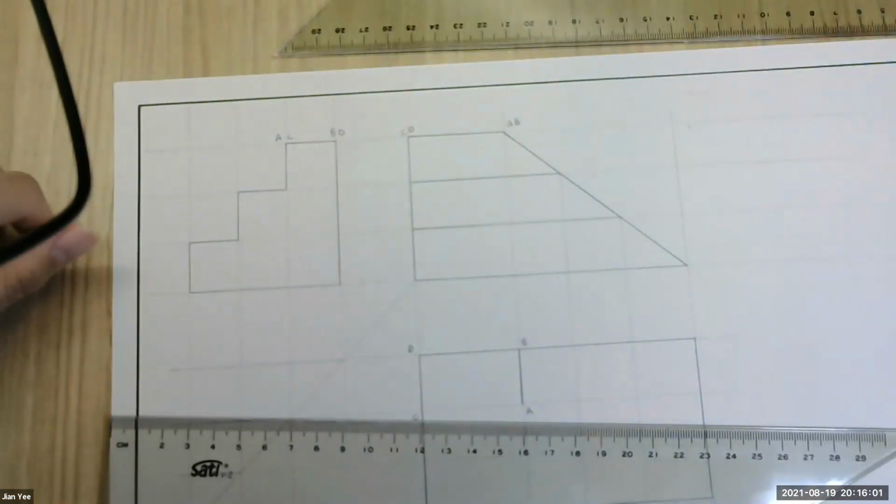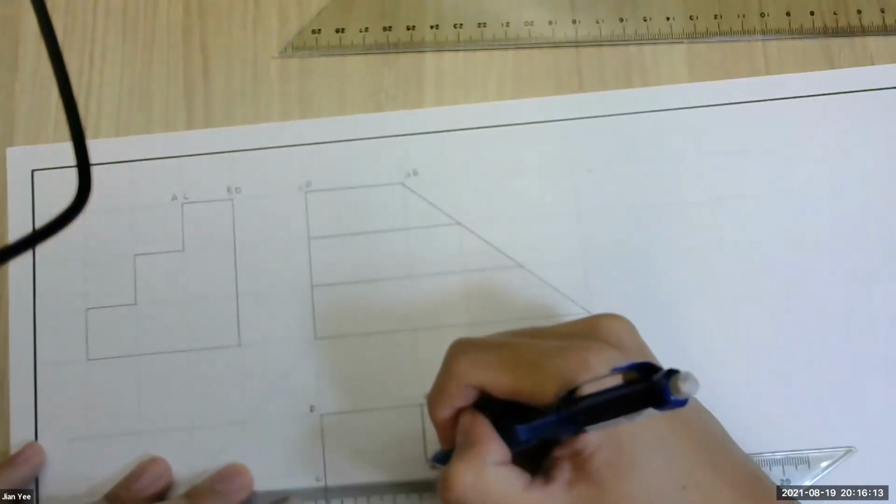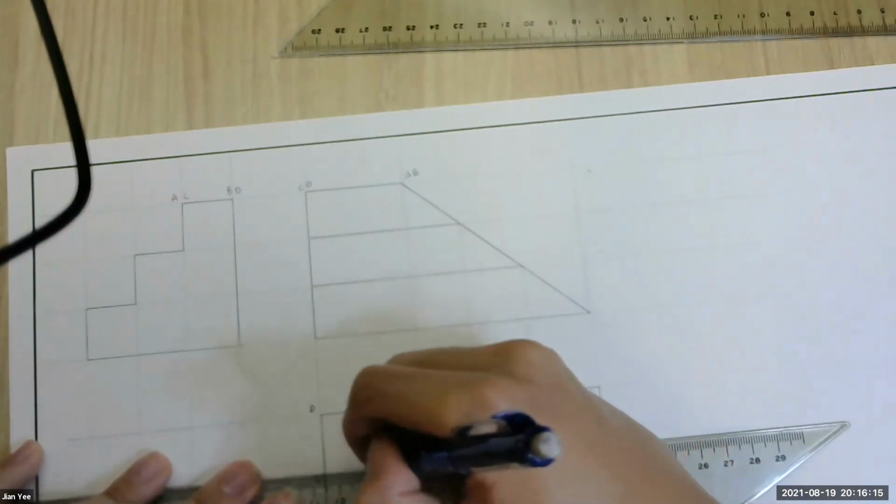Wait, using the ISO? We are going to use both the ISO and the blank, but for M1 we're using the blank A3. Let's draw.